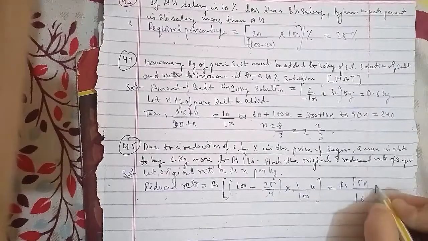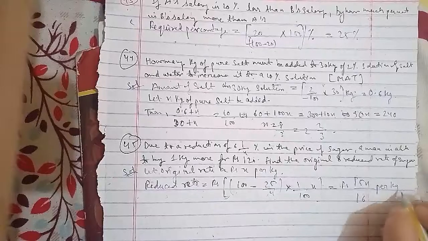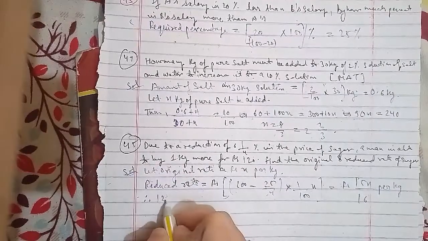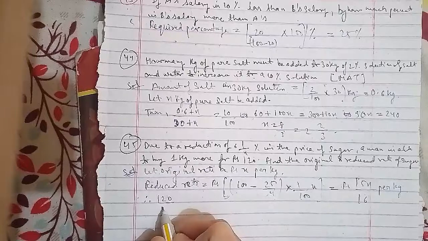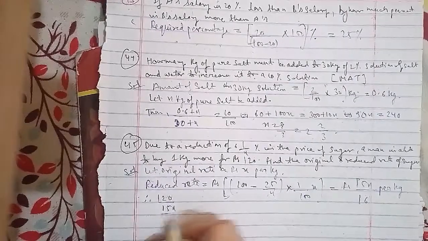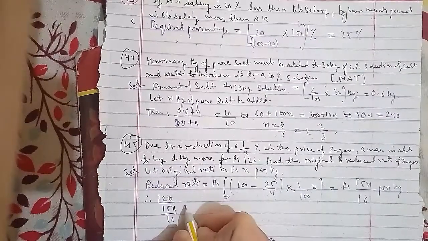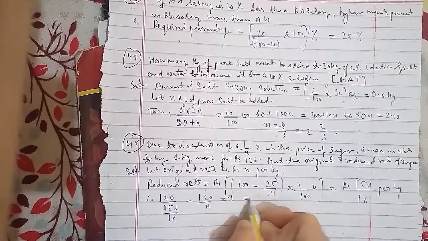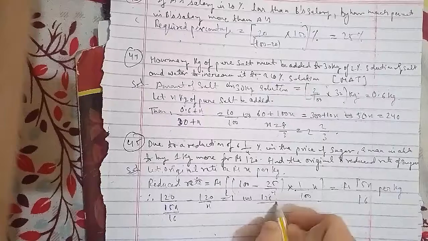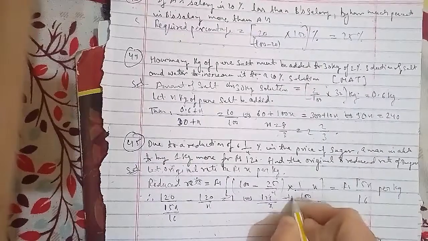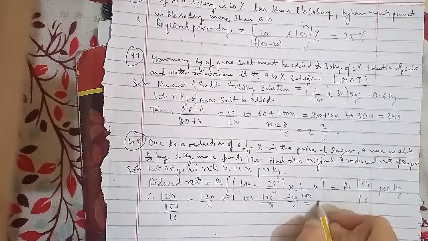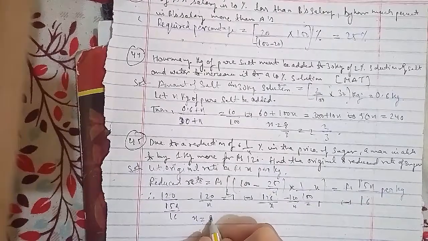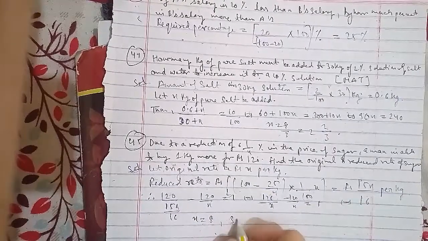120 upon (15x upon 16) minus 120 upon x equals 1. So 128 upon x minus 120 upon x equals 1, so x equals 8. So the original rate equals rupees 8 per kg.